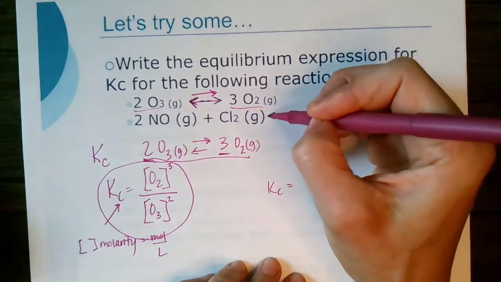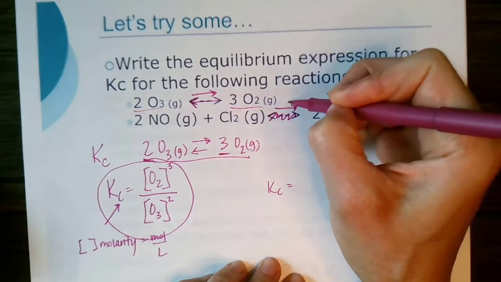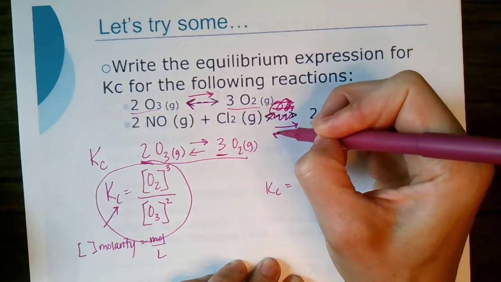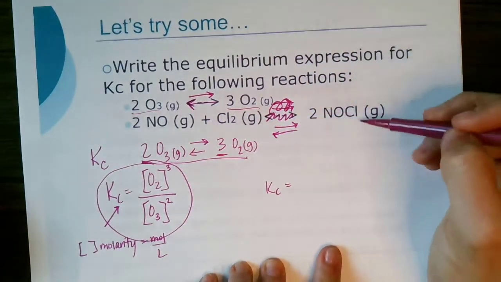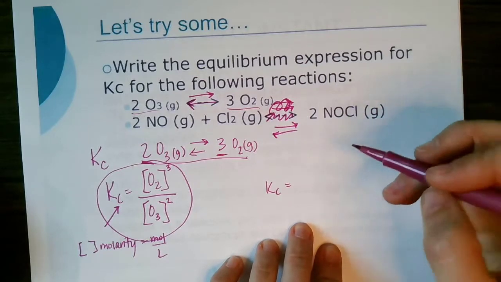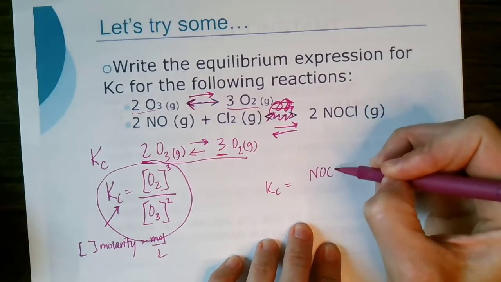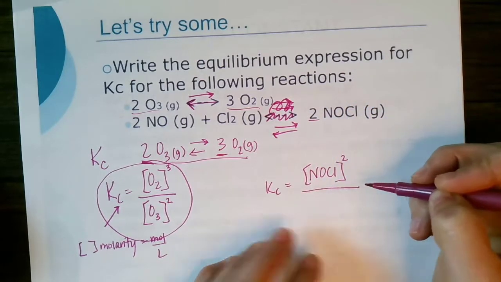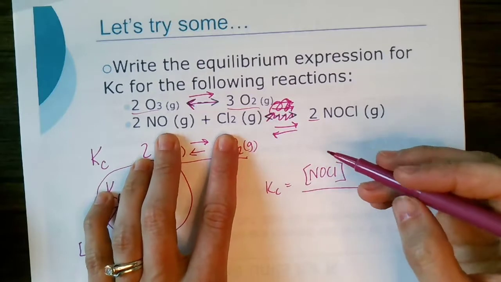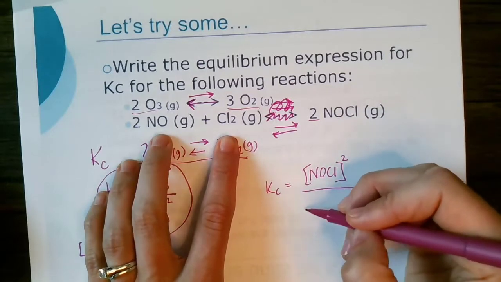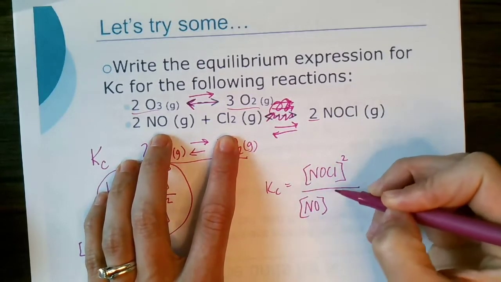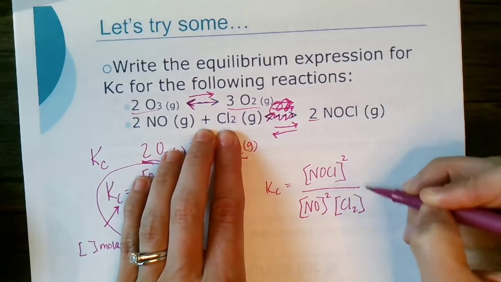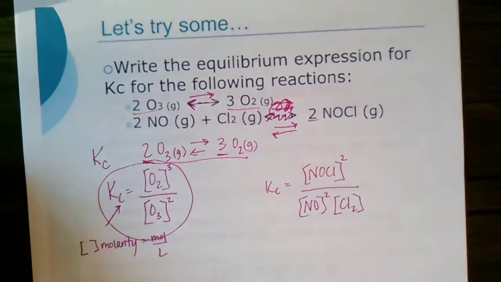All right, let's look at the Kc for number 2. So here's my products. I have NaCl. So I'm going to do a concentration of NaCl raised to the power of 2 over my reactants. In my reactants, I've got NO, so the concentration of NO to the second power, and Cl2, and that's just to the power of 1.